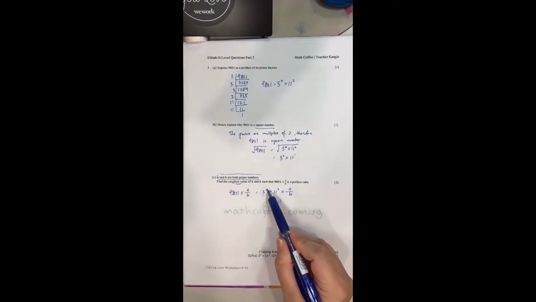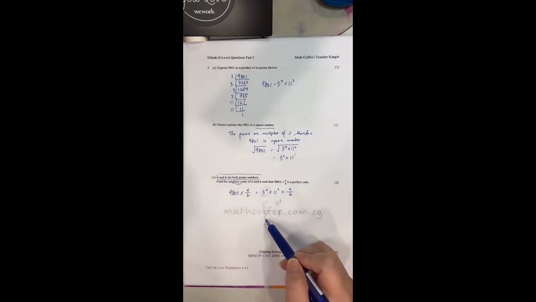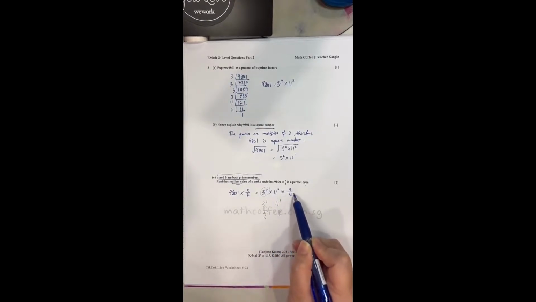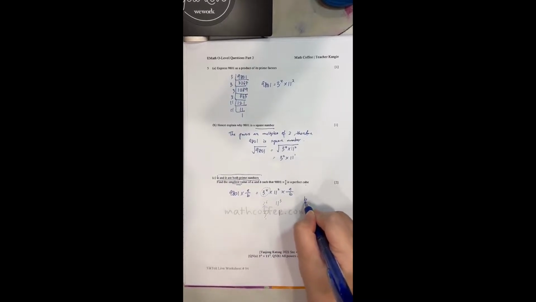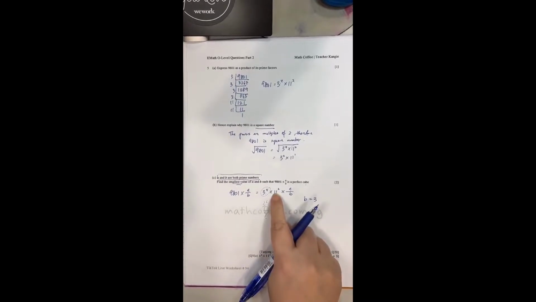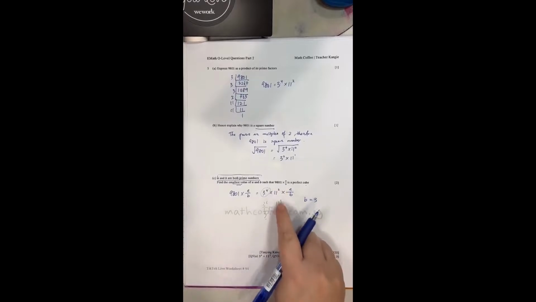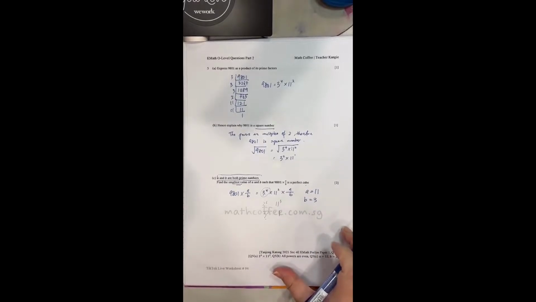Because they want the smallest, I'm going to change the 3 to the power of 4 to 3 to the power of 3. In order to make 3 to the power of 4 become 3 to the power of 3, I need to divide by 3 here. So therefore, my B is 3. Then this 11 to the power of 2, I will upgrade to 11 to the power of 3, so I have to times 11. A perfect cube means the power must be a multiple of 3.